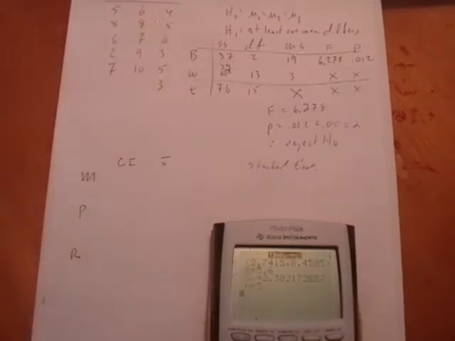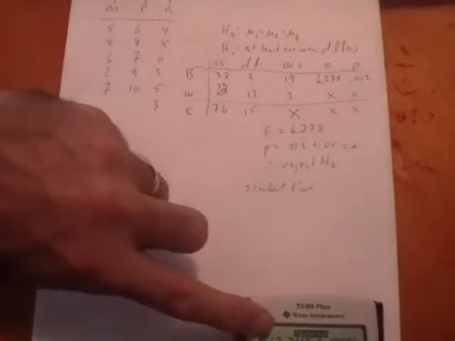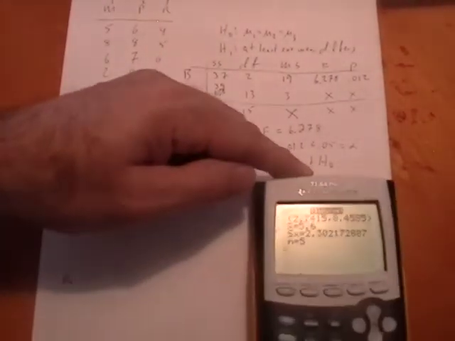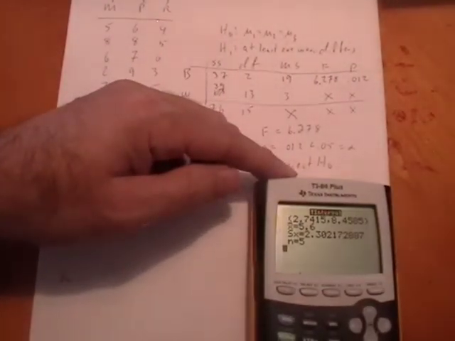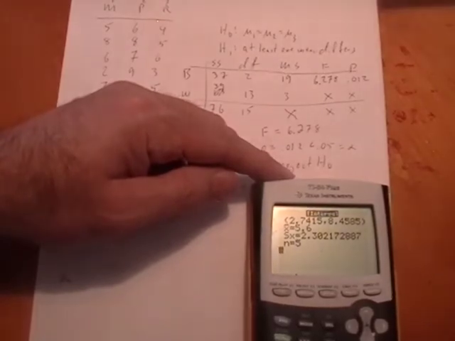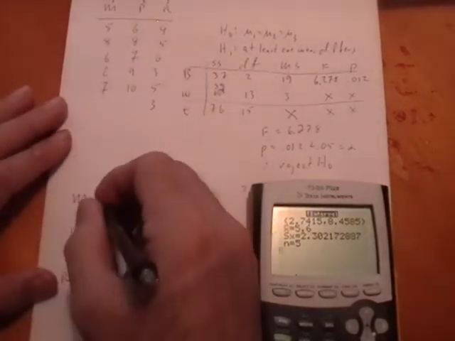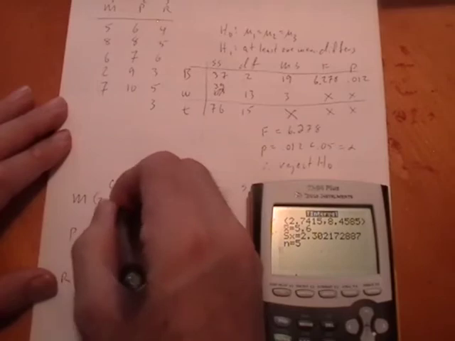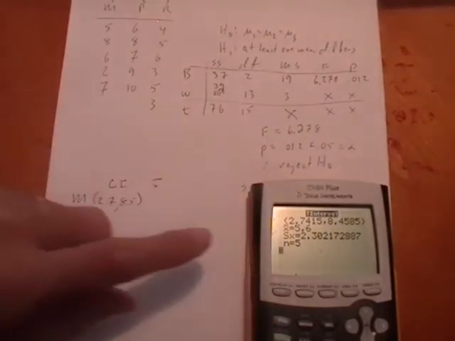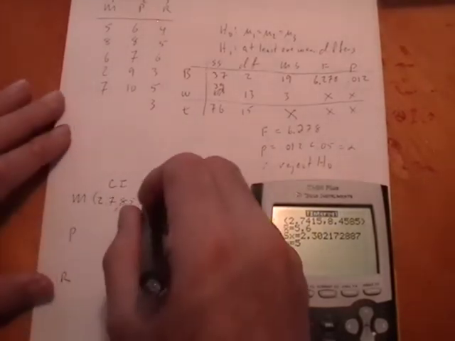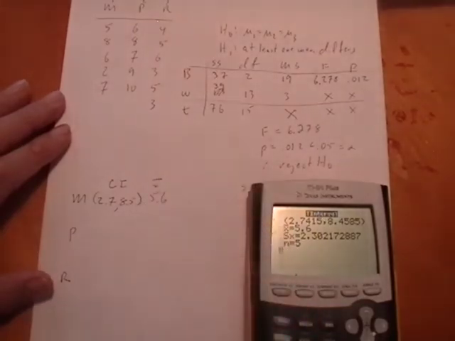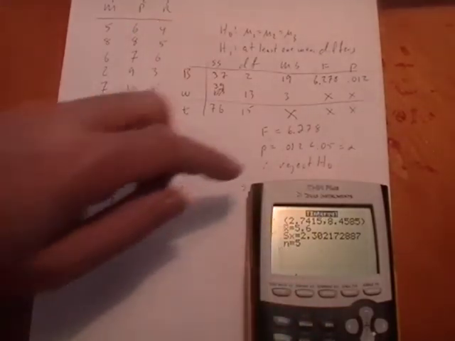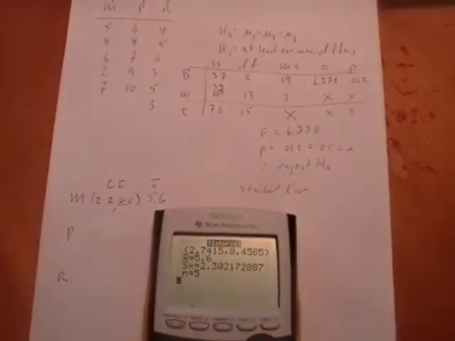I calculate and I get 2. Well, these were 0 decimal places, so I want 1 decimal place here. So that would be 2.7 to 8.5. The mean was 5.6. And I move on to the next one.